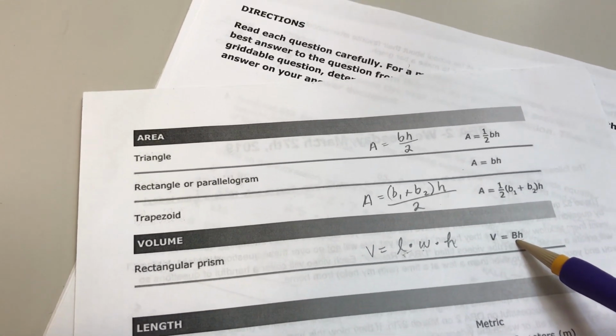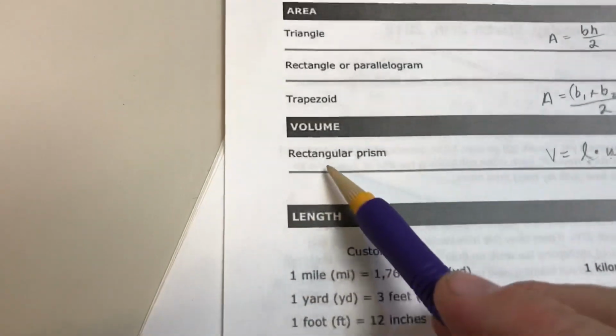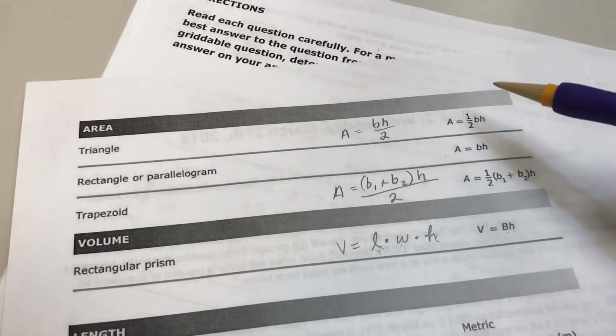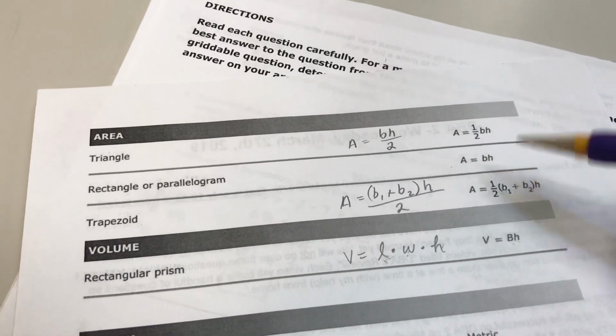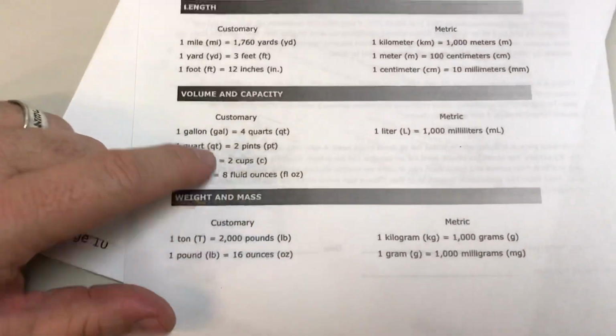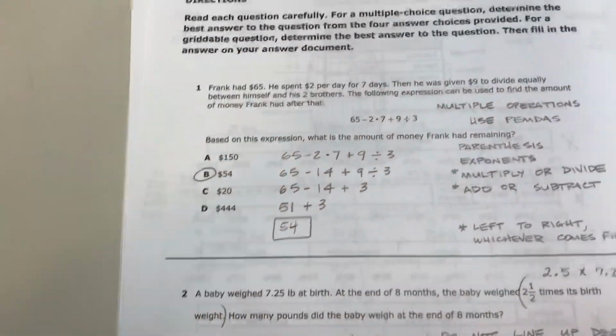Capital B means area of the base. Area of the base of a rectangle is length times width. So these are the ones we used in class because they work a little better than using this version. Okay? So make sure you check your formula charts, and you may need some of your conversions as you work through these. Okay? All right, number 1.